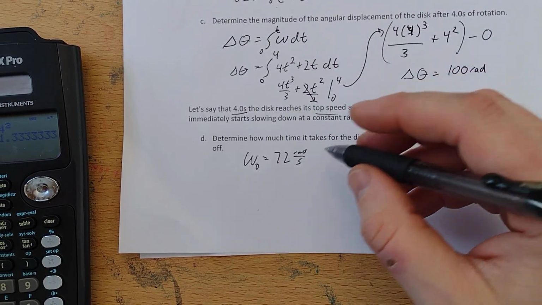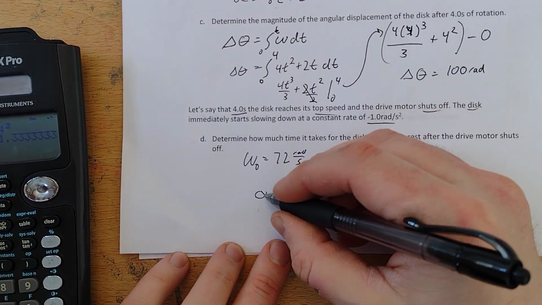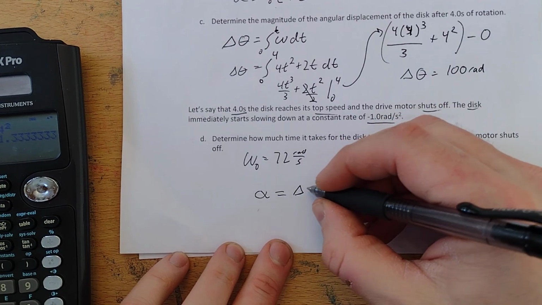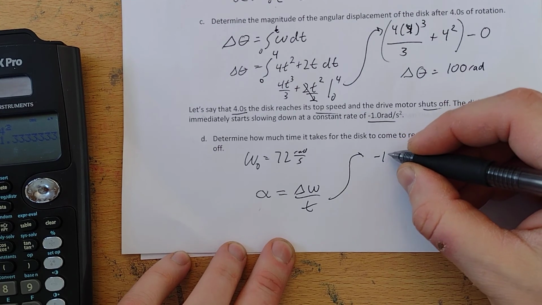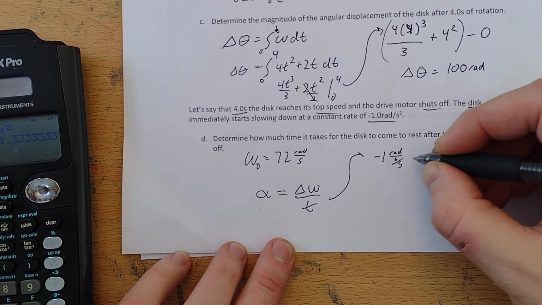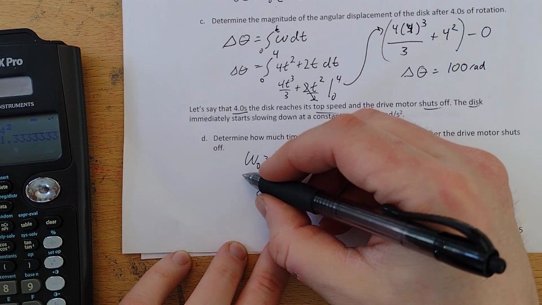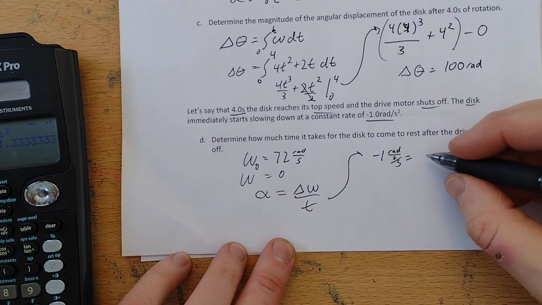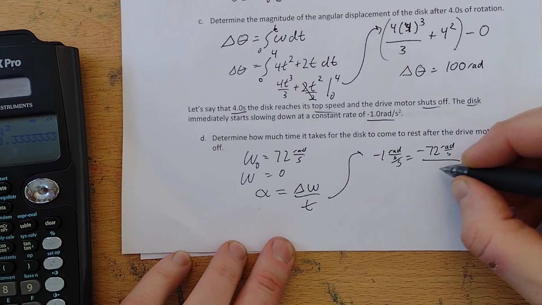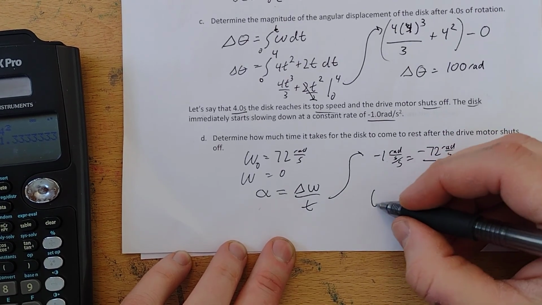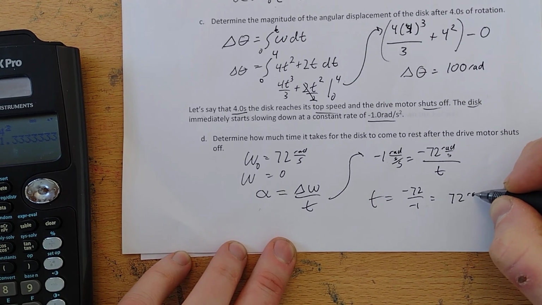So it takes 72 seconds. But let's just prove that mathematically. So alpha, that's your angular acceleration, equals change in velocity over time. All right, so -1 radian per second each second equals delta omega. So the change, so omega final is 0. So it's final minus initial. It's -72 radians per second. It's got to lose in some amount of time. So you cross multiply, you get t equals -72 over -1. You get 72 seconds.